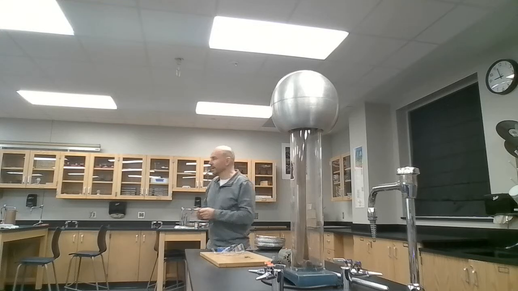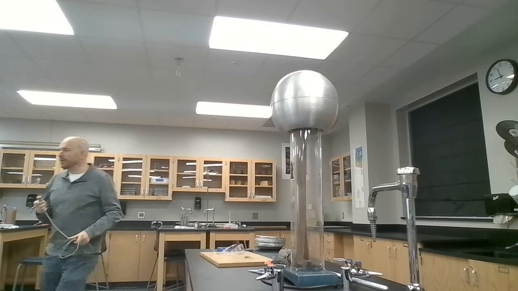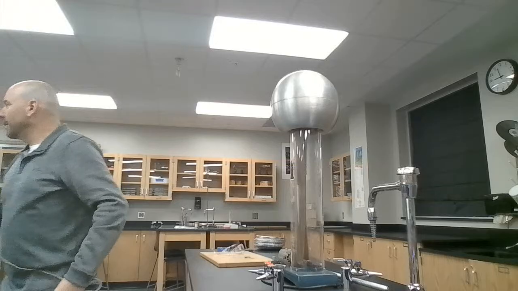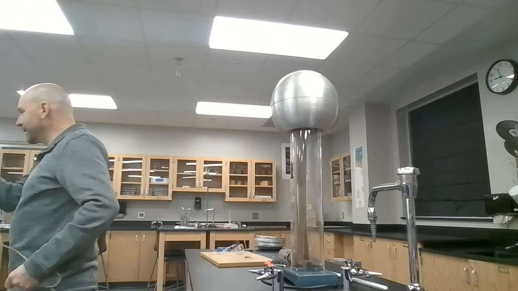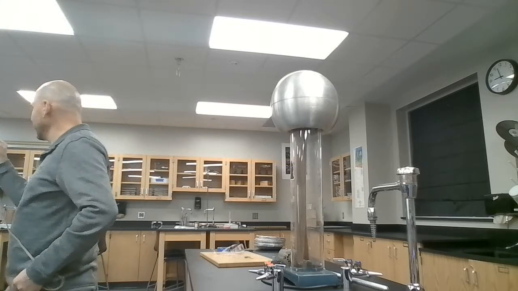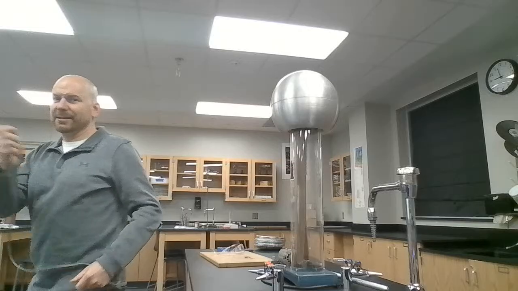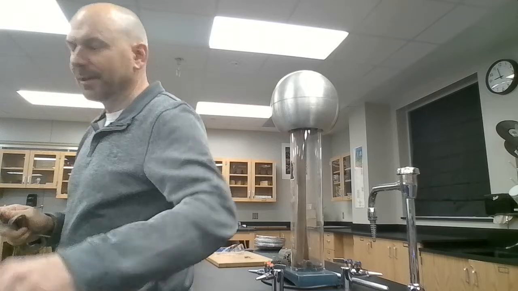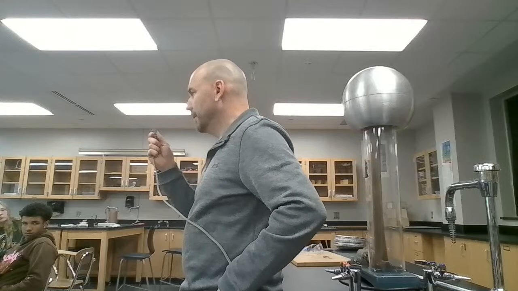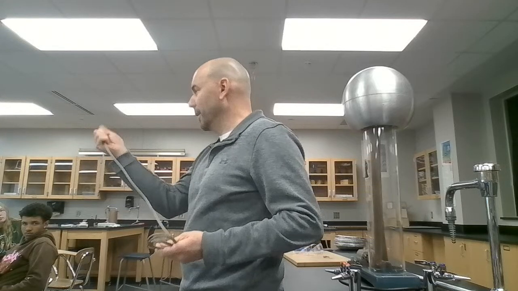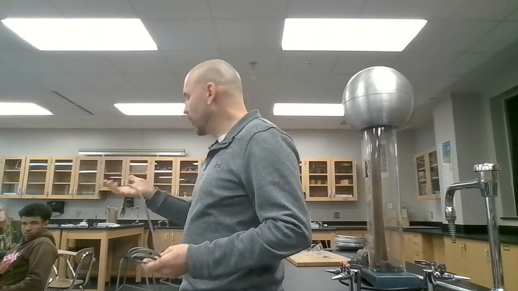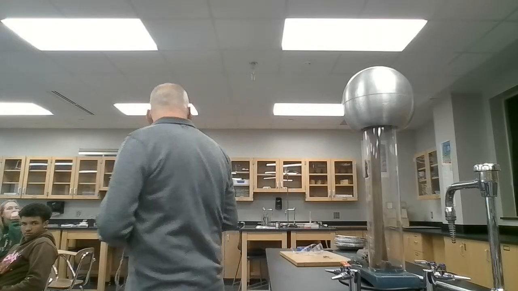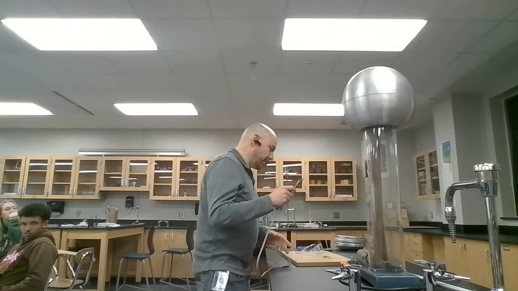If I take a cord and I plug it into an outlet, as long as I'm holding on to this part and not the metal, am I safe? Should be, yeah. We do it every time we plug something in, right? Even this part, I'm okay so long as the cord isn't frayed or cut. So what I'm going to do is plug this into the Van der Graaff generator.